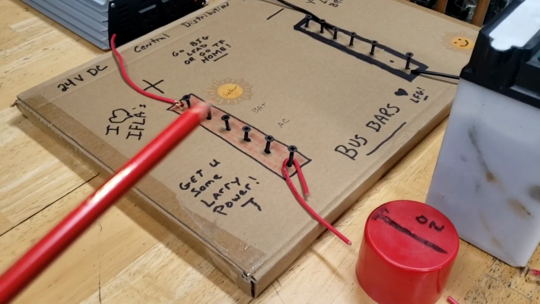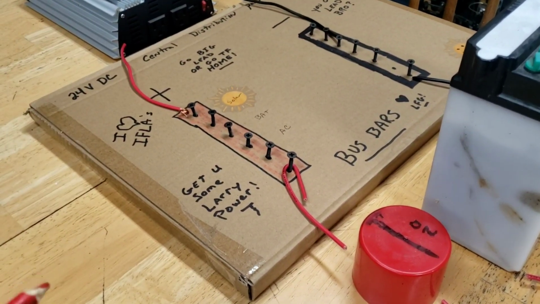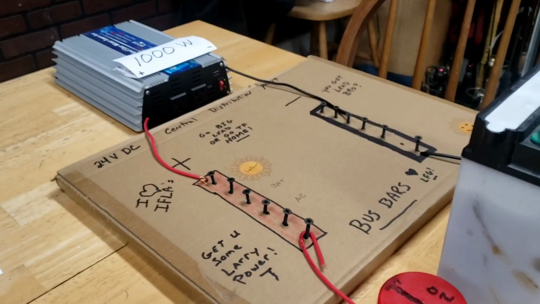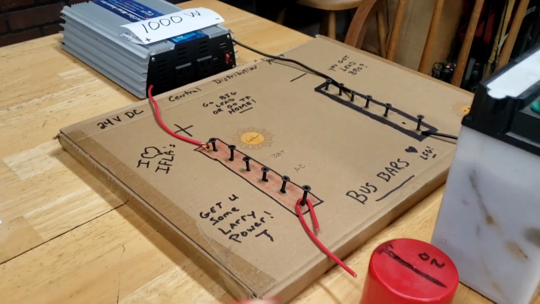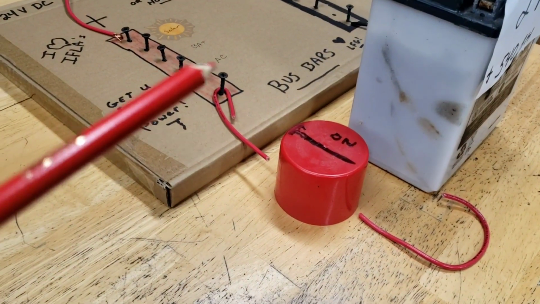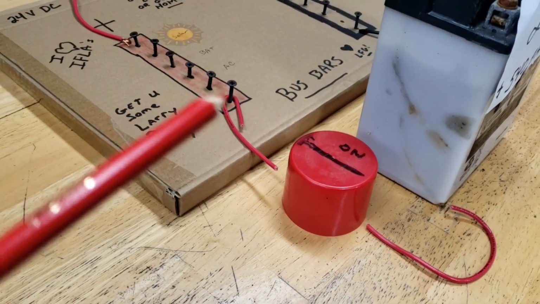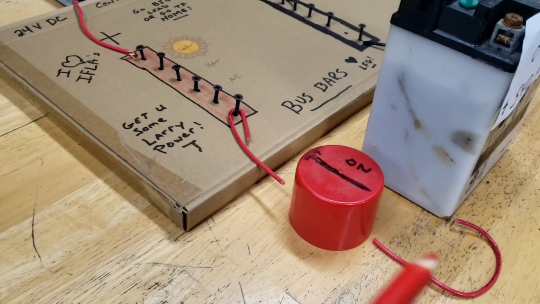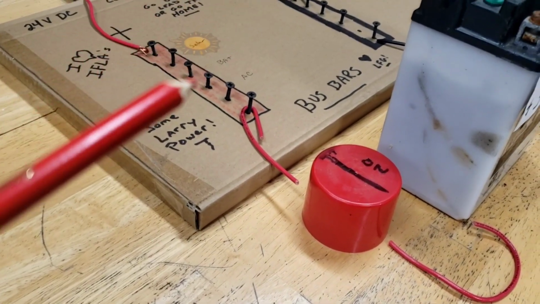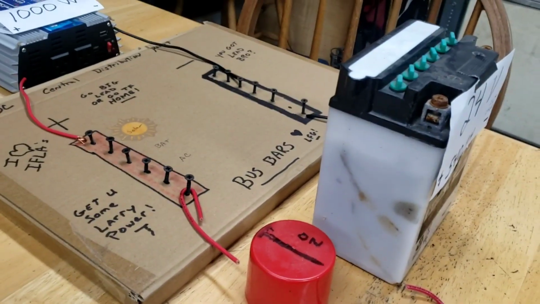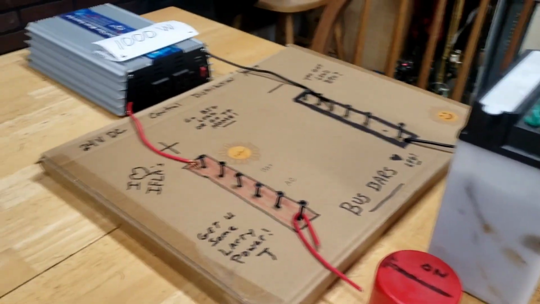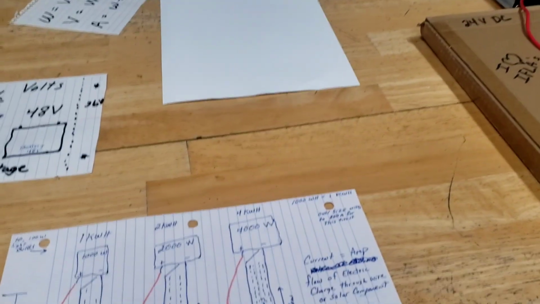Because if I add more loads in here, all right, run another inverter, our volts stay the same and our amps increase, which means our flow in this wire would double if we added another 1,000 watt inverter onto these bus bars. Okay, the volts stay the same, amps double. So to give you a good visual on that.